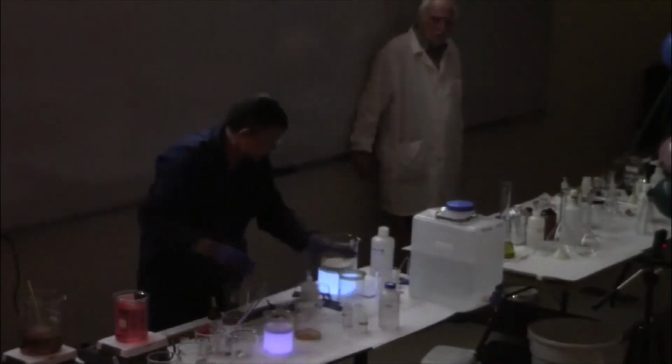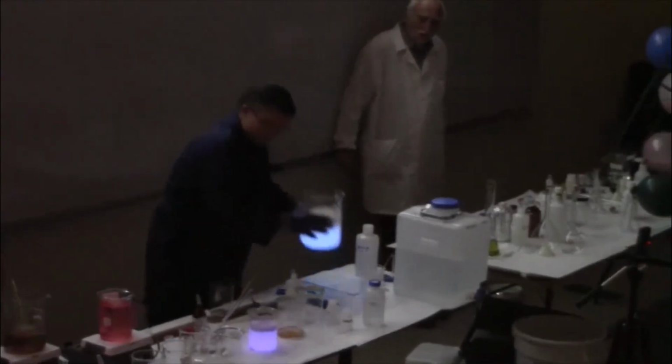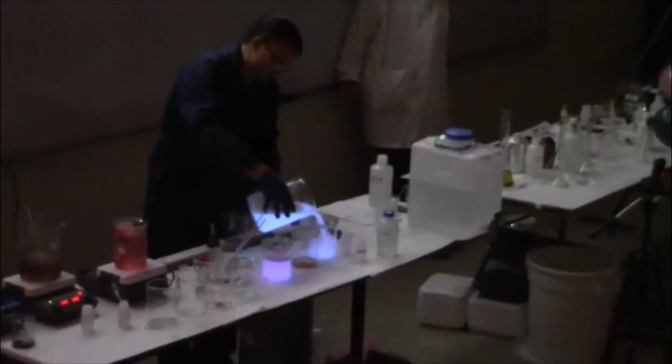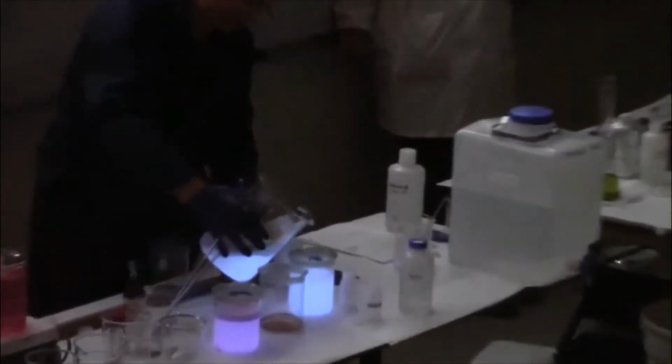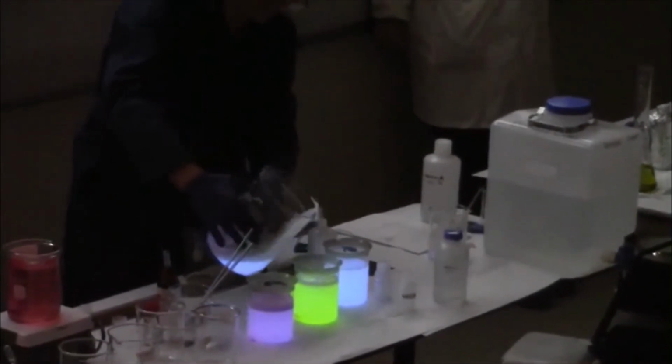Okay, what other colors do we want? This is still blue. Green? Okay, let's do green.